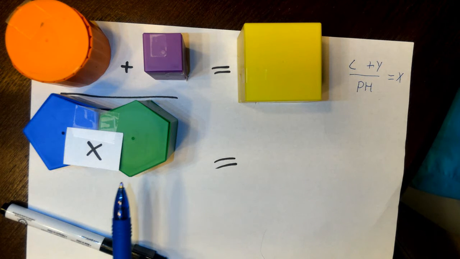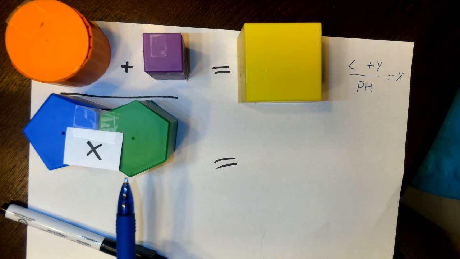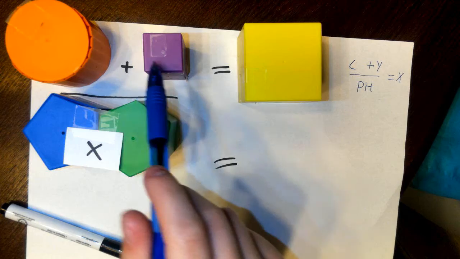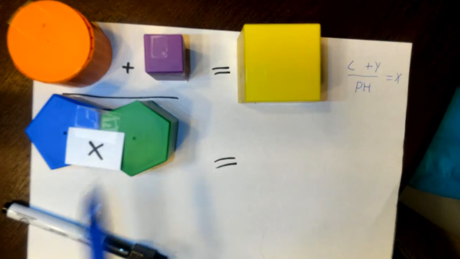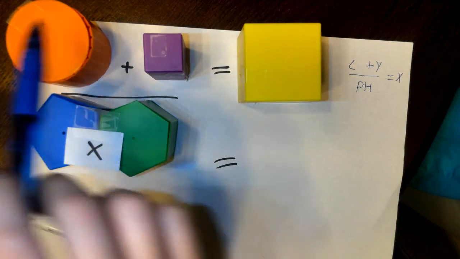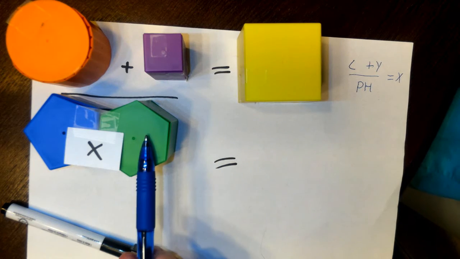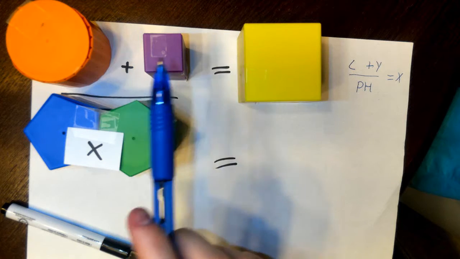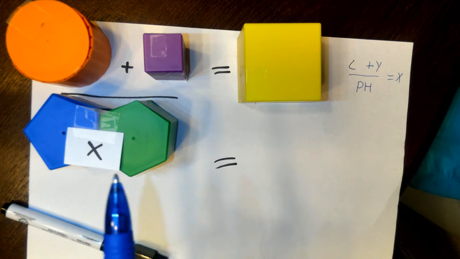So our first step, do we have any addition or subtraction? Yes, we do. But it's at the top of this fraction, so we're not going to be able to do it yet. This would be in parentheses first. So do we have any addition? Again, it's right here. But we have division.